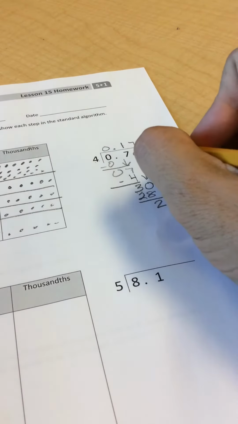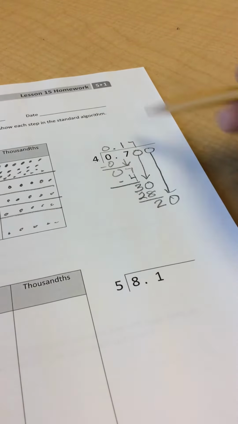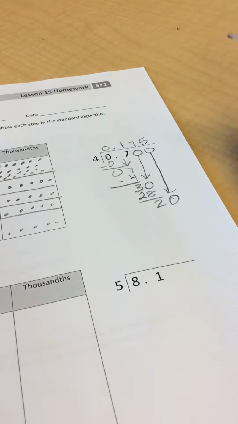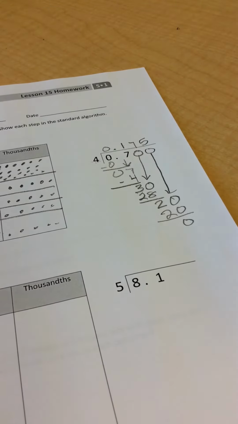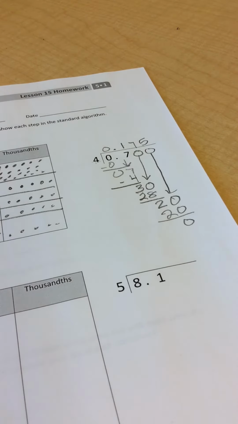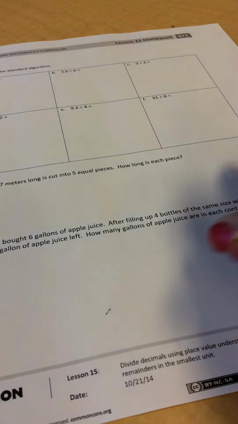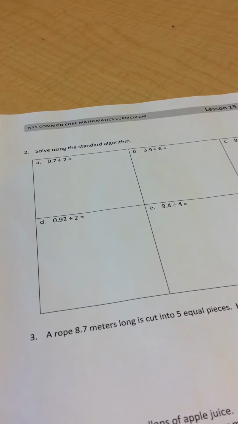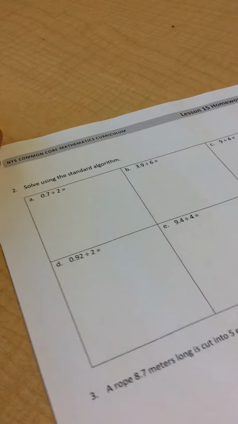So now we have to do it again, just like we did before. We took our 2 hundredths, we made it 20 thousandths. 4 goes into 20, 5 times. 5 times 4 is 20 with 0 left over, and we can stop. So that's how we've been showing it with our place value charts, and by practicing adding that 0 on to the end to change it to the next smallest place value.